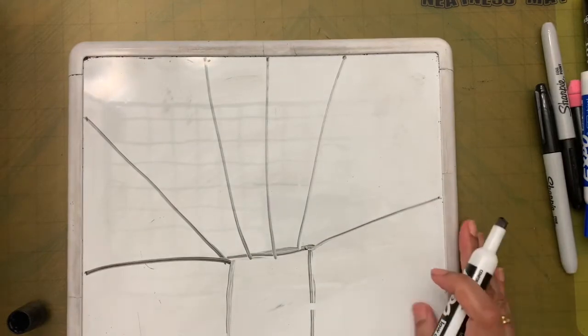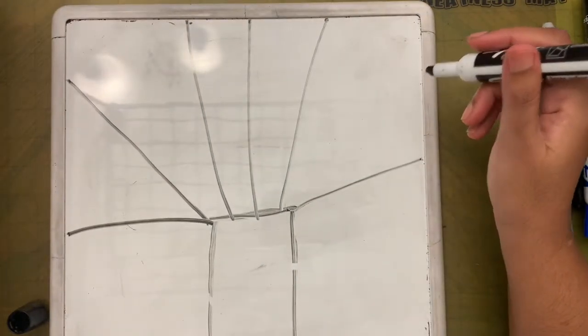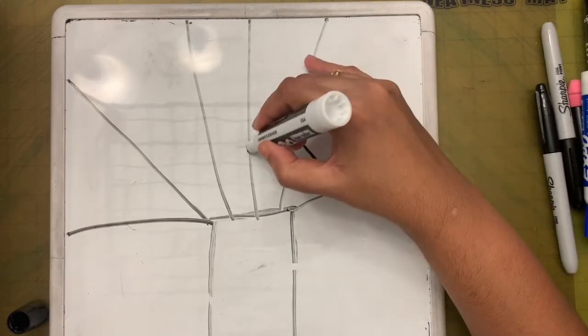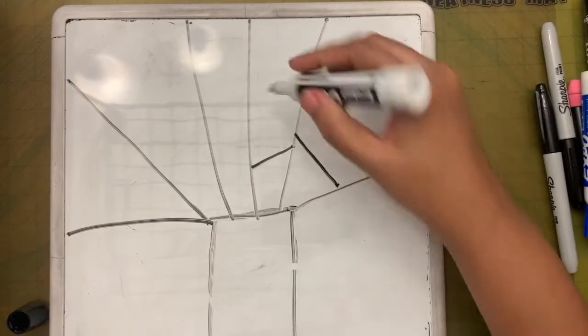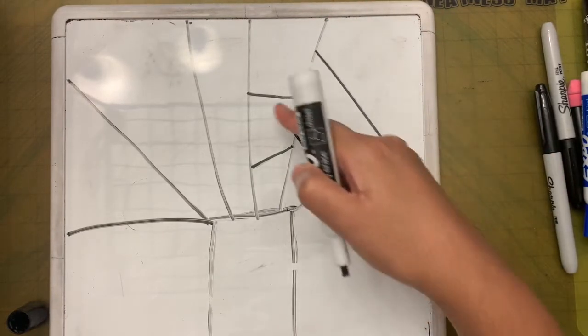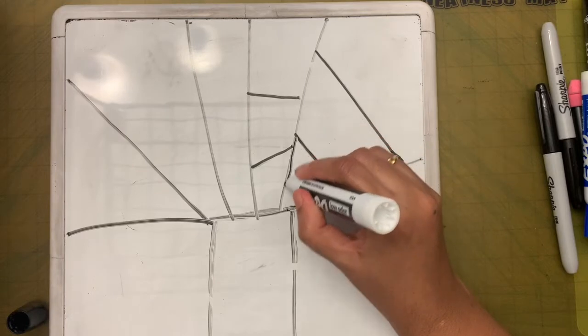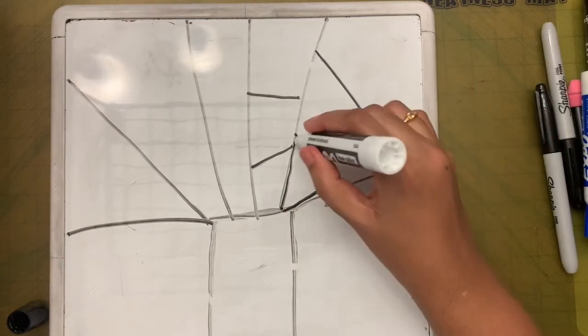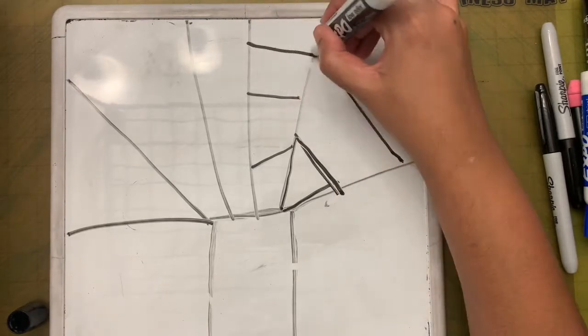Got that? After that, we are going to divide this into smaller sections. What is happening here when I'm making these lines inside? Do you see some shapes forming? Can you see a triangle in here? Yeah. And there are other geometric shapes.